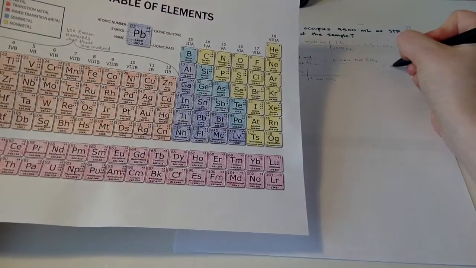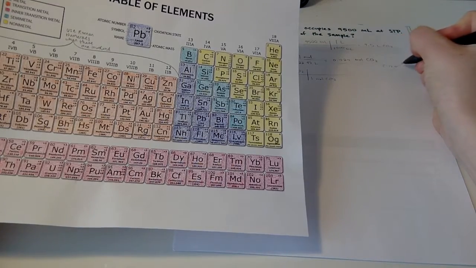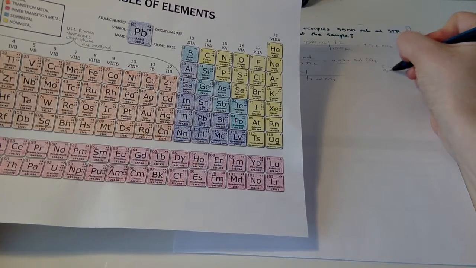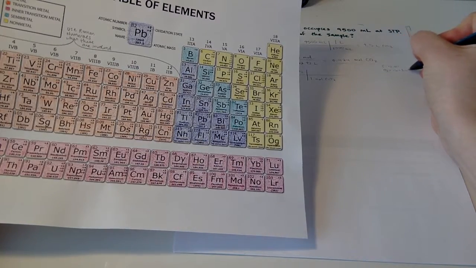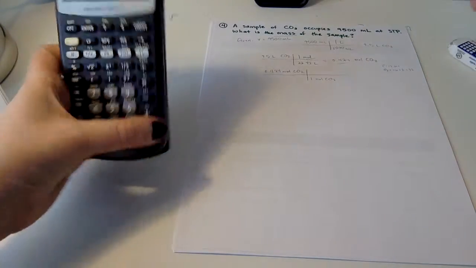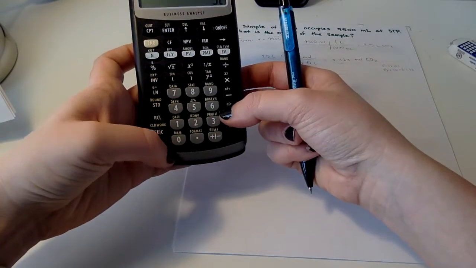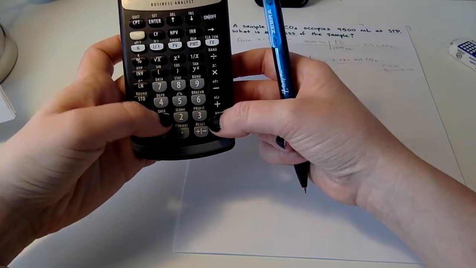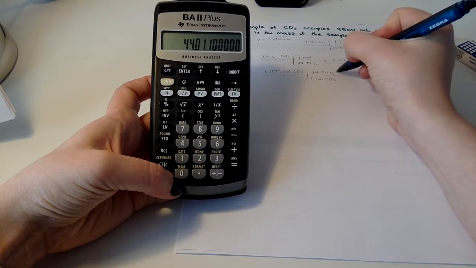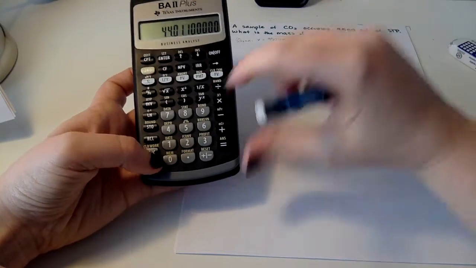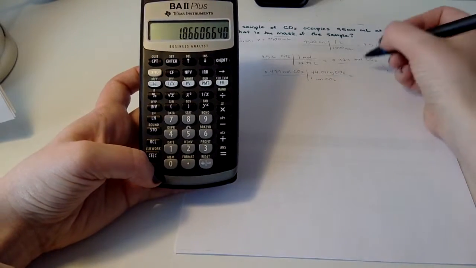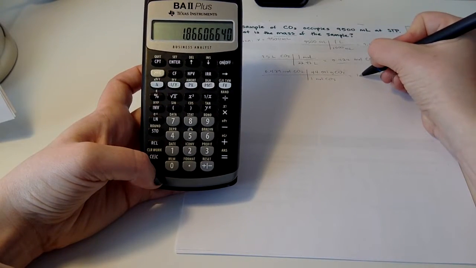C is 12.011, O is 16, O2 is 16 times 2, which is 32. 32 plus 12.011 is 44.011 grams of CO2, and we will multiply across 0.0424 times 44.011, and we get 1.8.